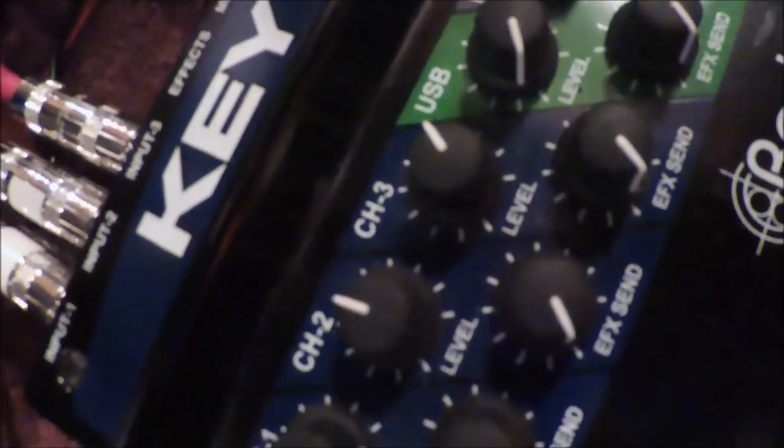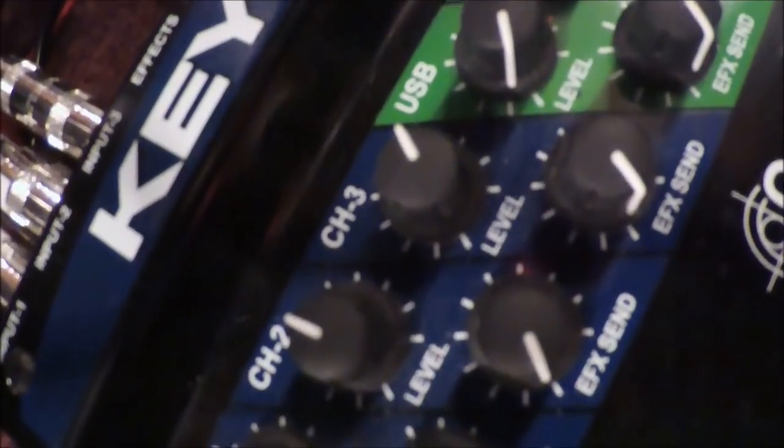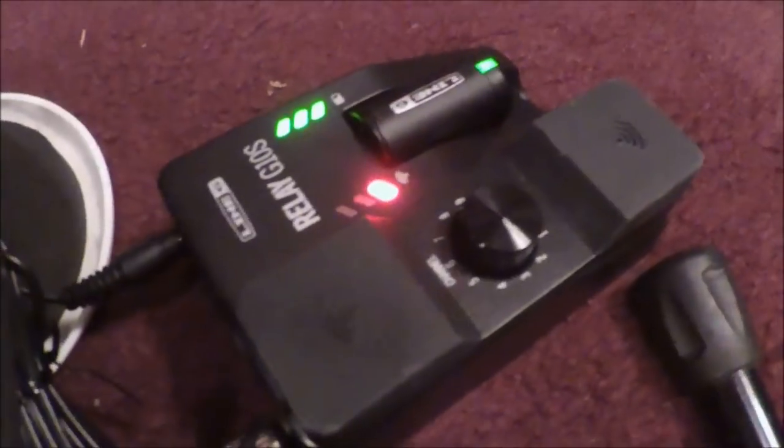Channel 3 is also a stereo channel, but because the Moog Werkstatt is mono, for the Roland AX-Edge for the guitar, I use that as a mono signal. The Moog Werkstatt goes into the left channel, and the AX-Edge runs through this super awesome Line 6 G10S Relay.